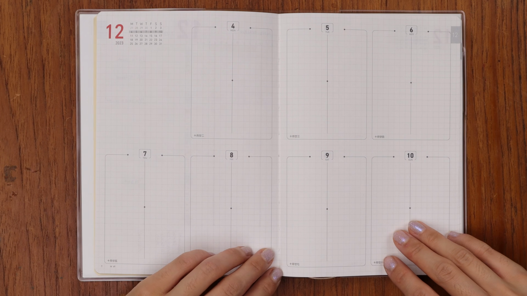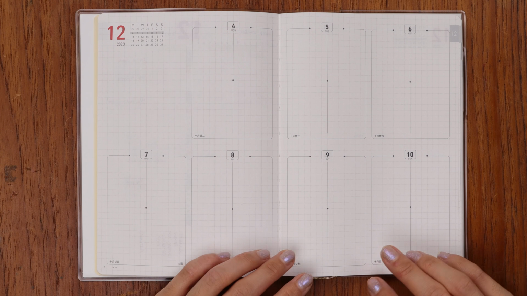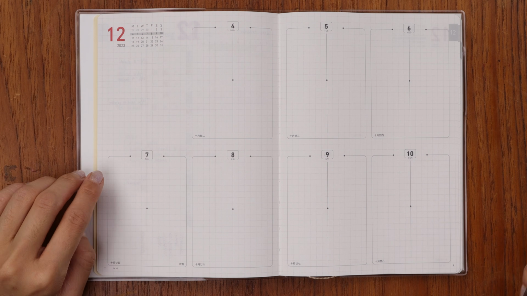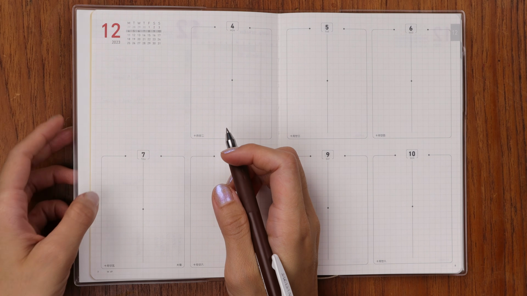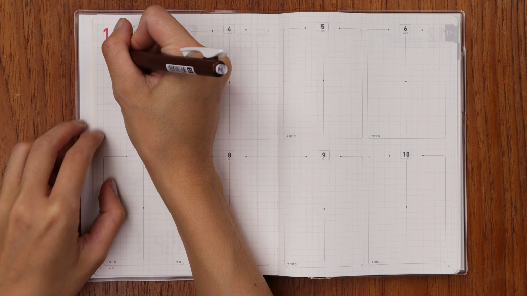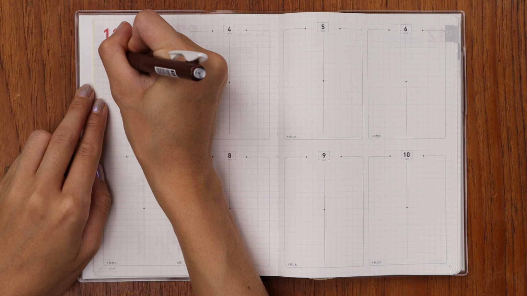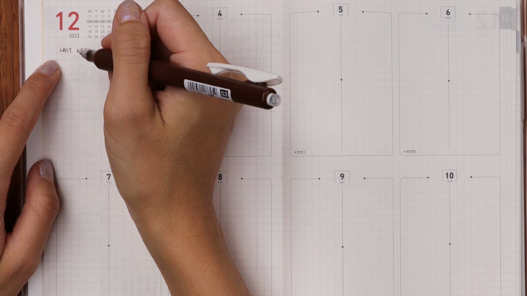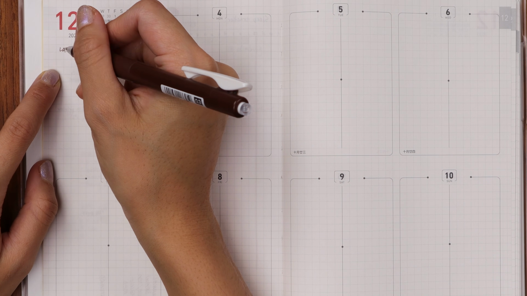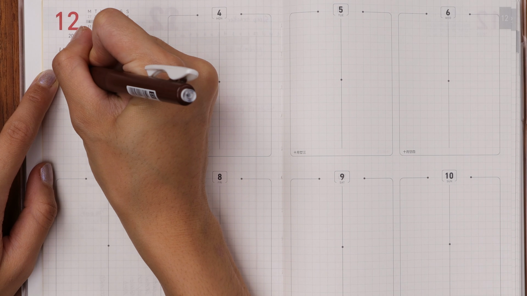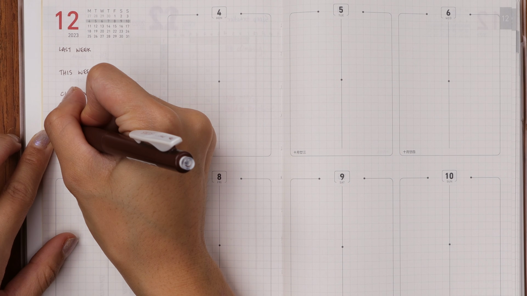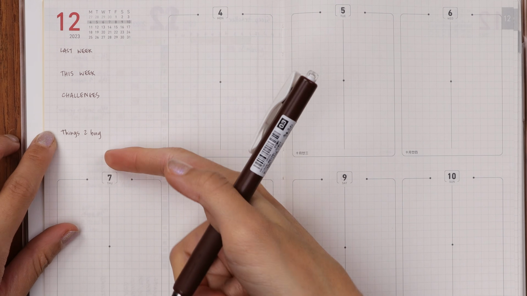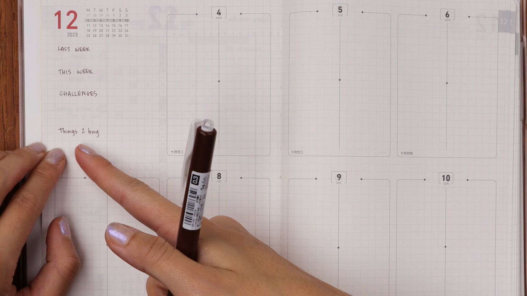Okay, so now moving on to how I set up my weeks. This is the true plan and log part of the planner, and there's this blank space here which I use for my weekly overview. We have a meeting at Yoseka where we talk about what we did last week. I leave a little space, maybe 2, and then we talk about what we did this week. Sometimes I have things that I need to buy that week, like any grocery list or essentials that I need.